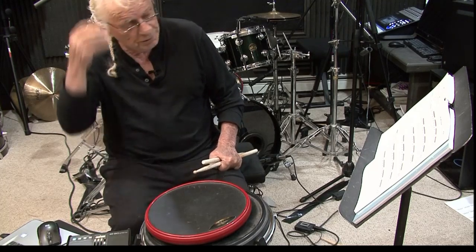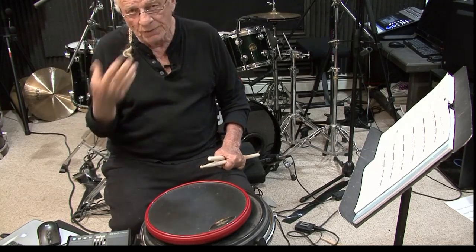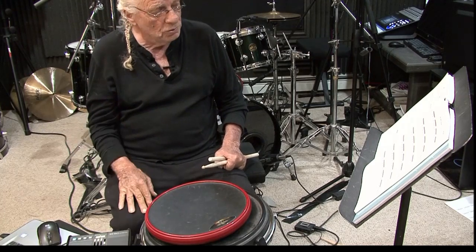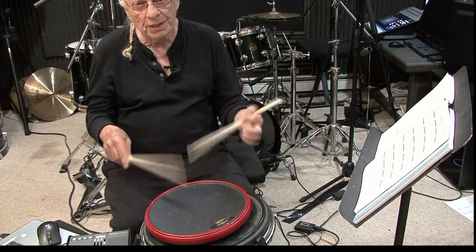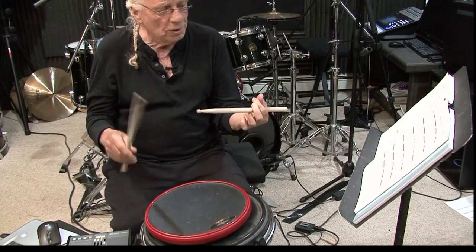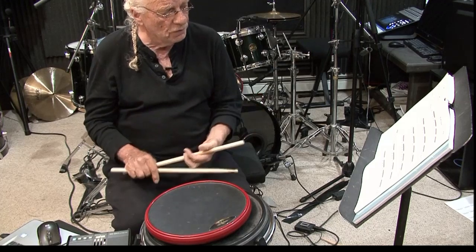How you doing, Robert? Okay, so now you have a whole note. One whole note equals 4 quarter notes. So I'm going to do line 2 again, a little faster. 1 and 2 and 3 and 4 and.